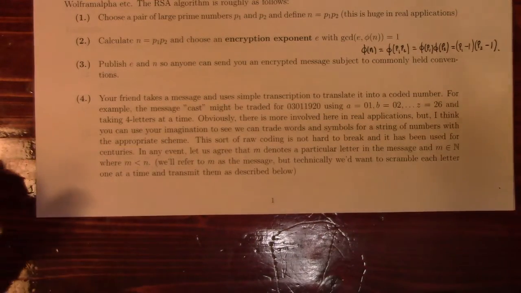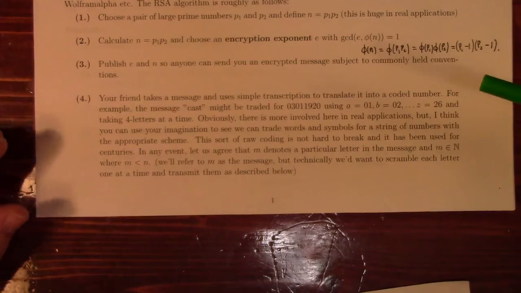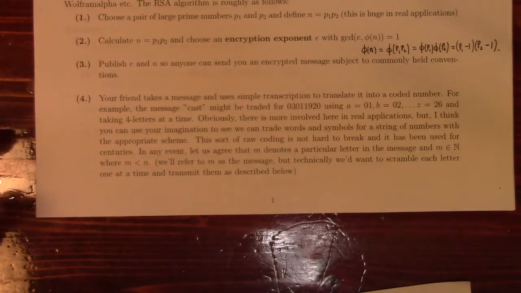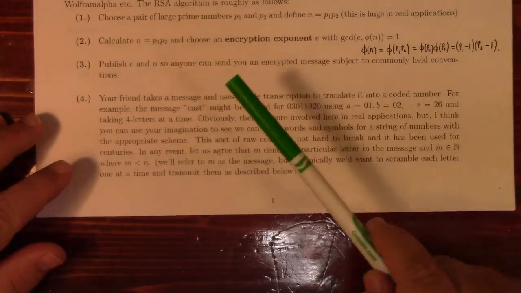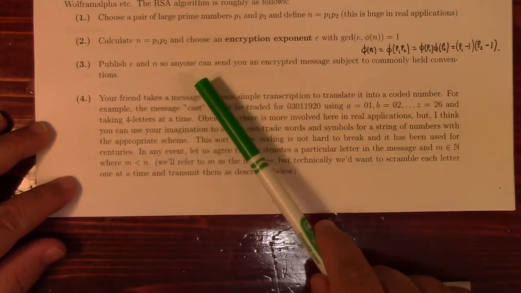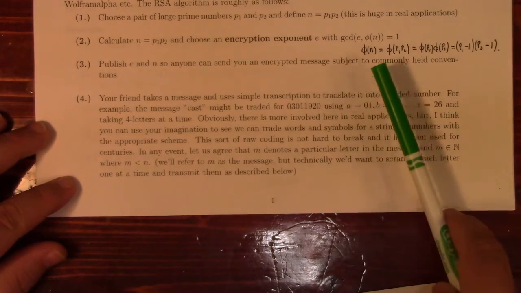But it's also a really big number, and it's straightforward to calculate if you know the prime factorization of n. If you don't know the prime factorization of n, it is not at all straightforward to calculate phi of n, right? Okay, but we can publish e and n, so anyone can send you an encrypted message subject to the commonly held conventions. Let's explain what that means.